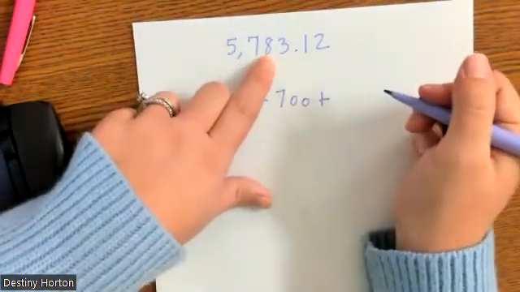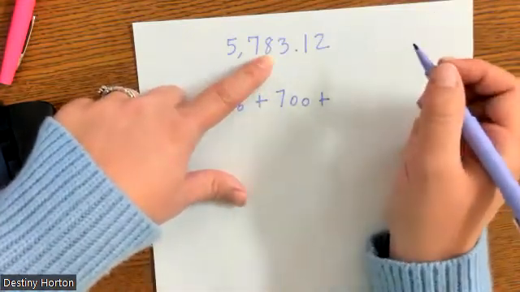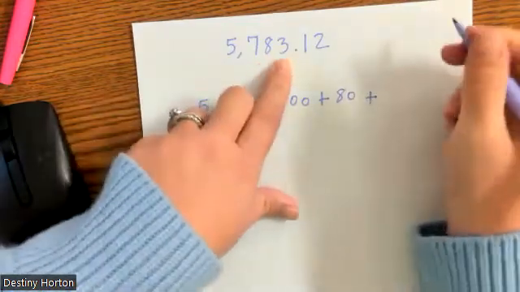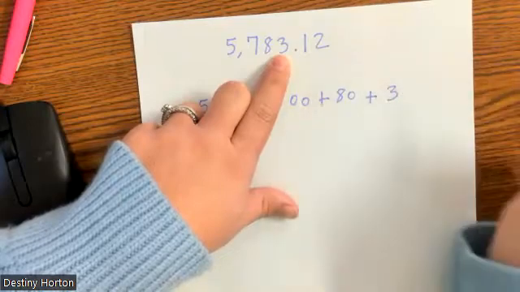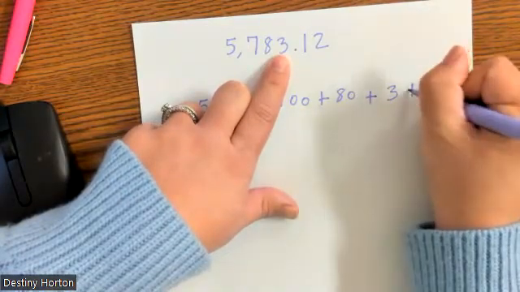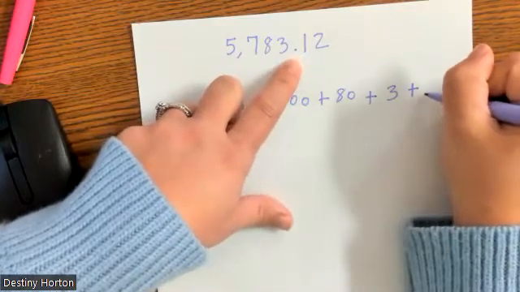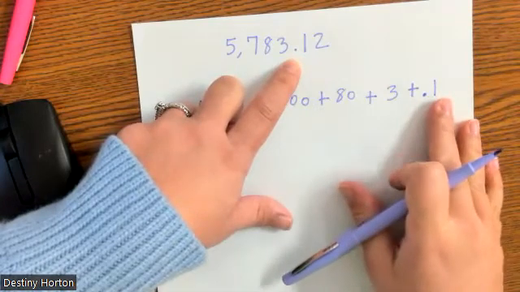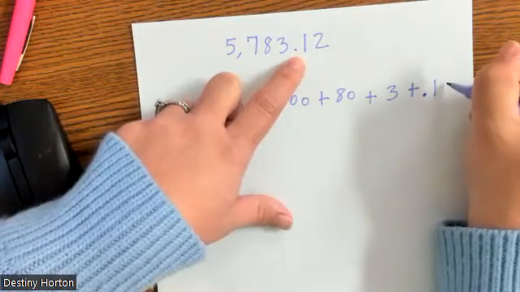Plus, we have the next digit, which is an 8 in the tens place, so it has a value of 80 because we have 8 tens. Plus my 3, which there's only 3 ones, so it's just adding 3. Plus 1/10. This is where we start getting mixed up, is they forget that decimal and they'll just put the 1. And that's not correct because this isn't 1 whole, it's 1/10.